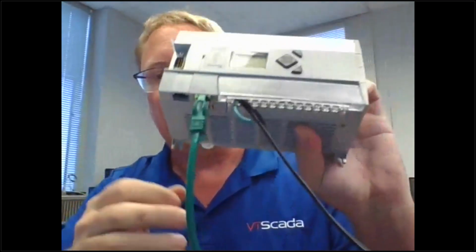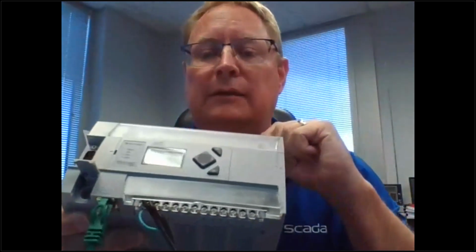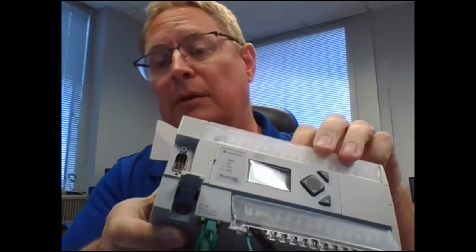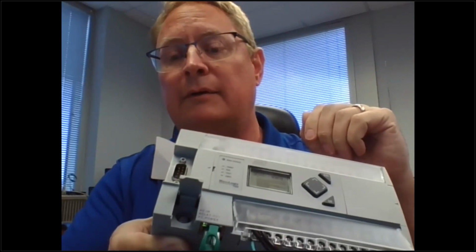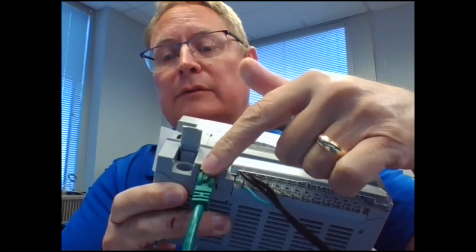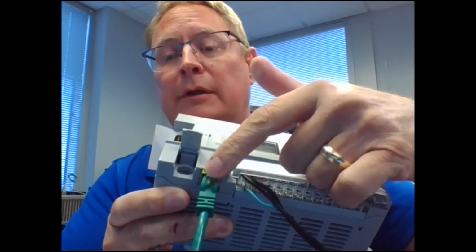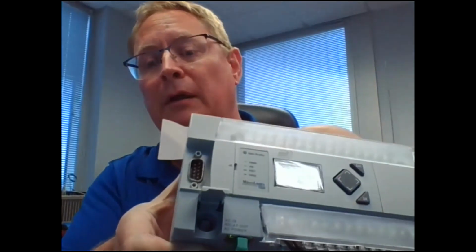You can see that it's got a few different connection options. Over here is a mini-DIN or DIN 8 connector. It's an 8-pin serial RS232 or RS485. That's port 0. We've also got port 1, which is this Ethernet cable. That's what's connected currently. And then we also have another serial connection, port 2. Okay, so those are the three available ports on the MicroLogix 1400.